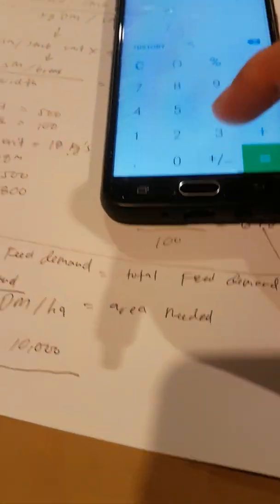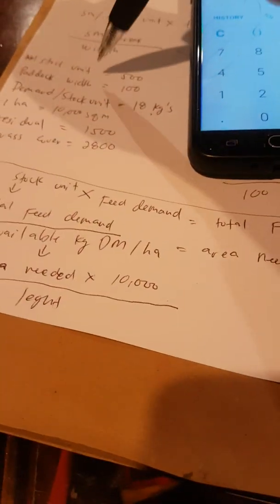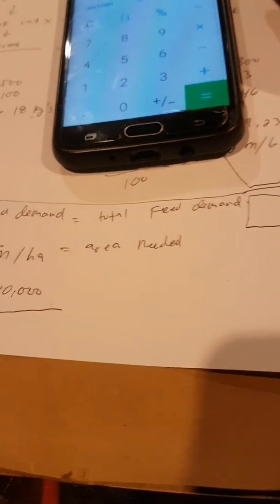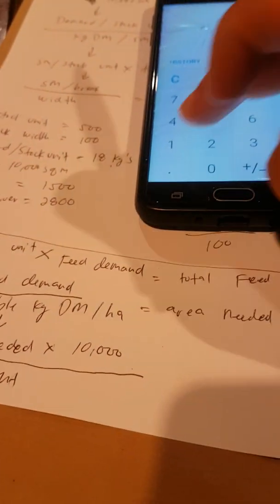Let's do it. Total stock units 500, times feed demand 18 kilos equals 9,000.